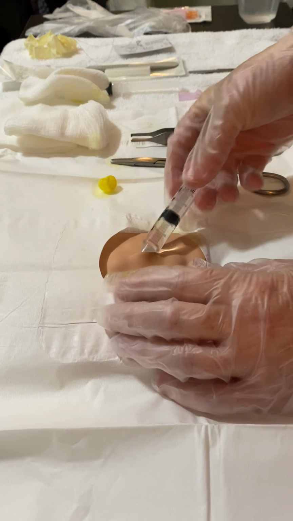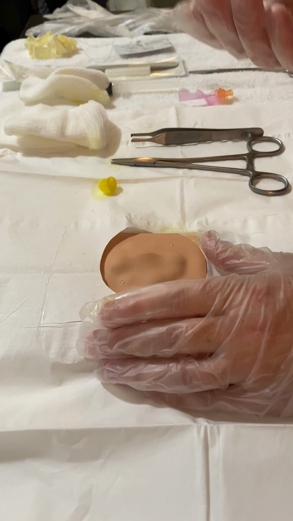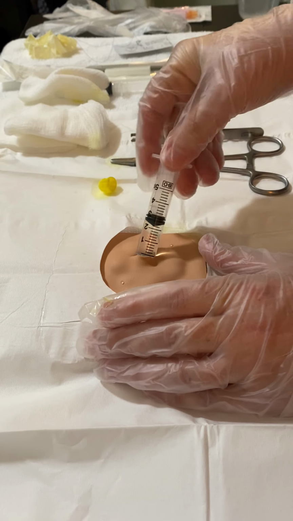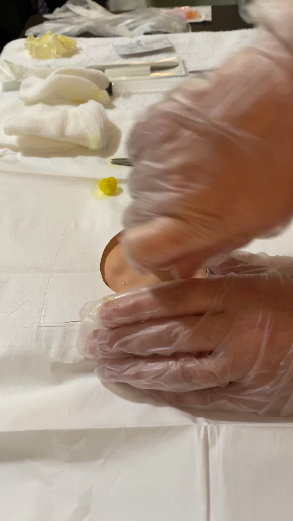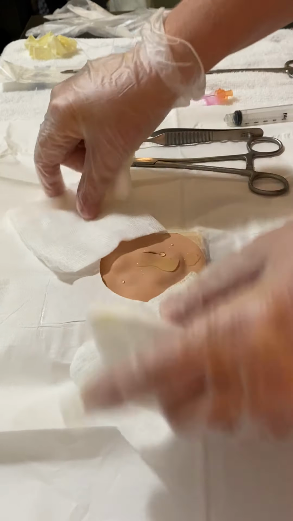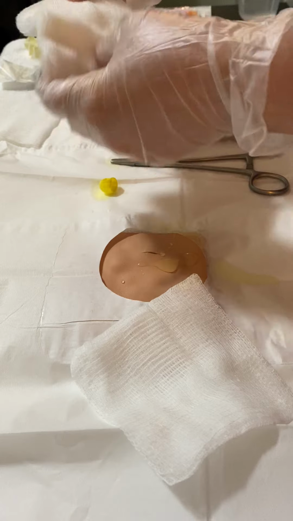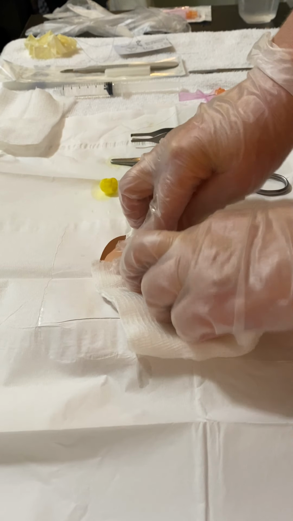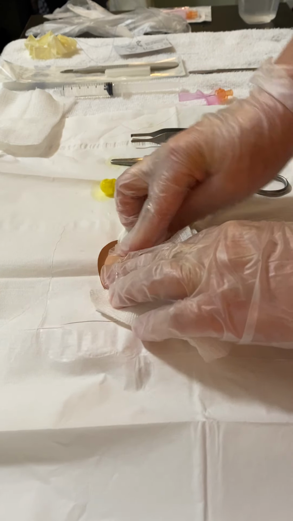So we could use some normal saline with an irrigant shield. We could just irrigate the area thoroughly. And then of course, make sure that we are expressing any of the rest of that fluid or material out of the area.